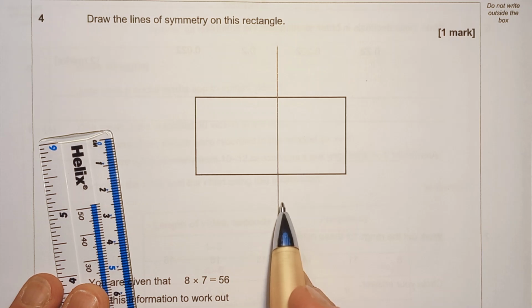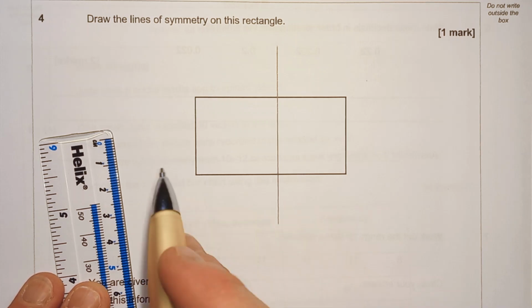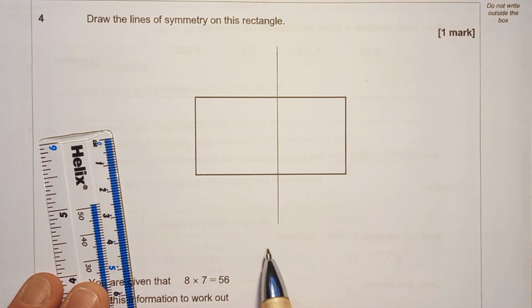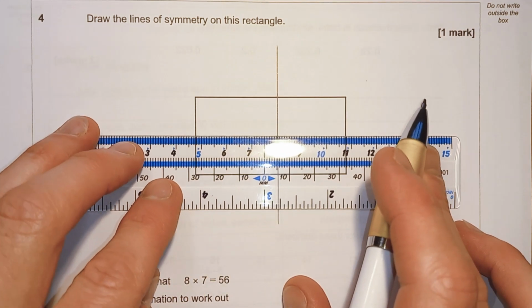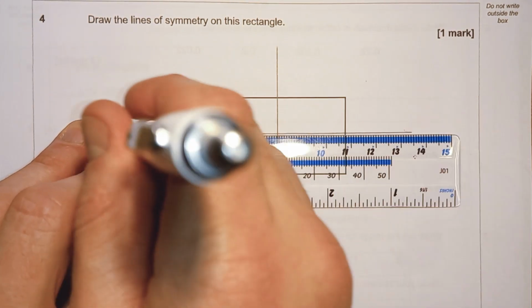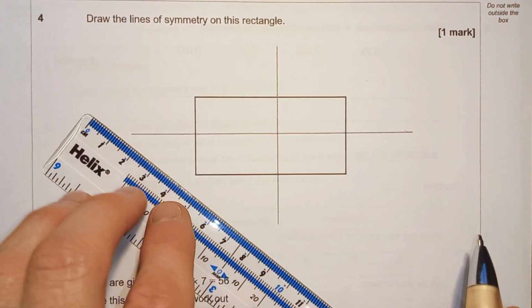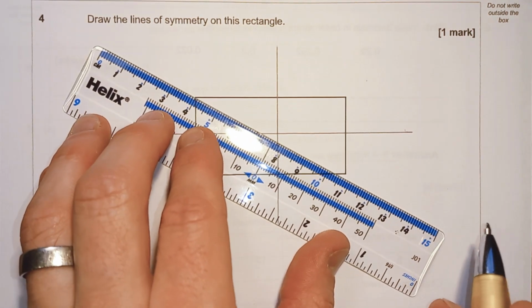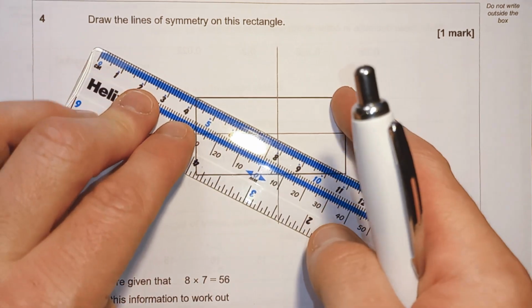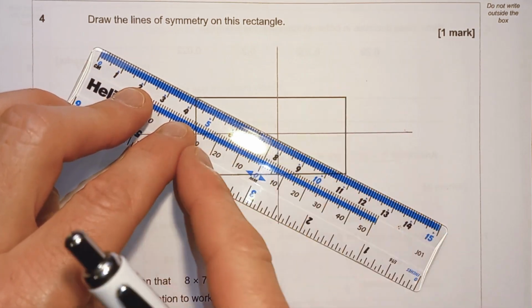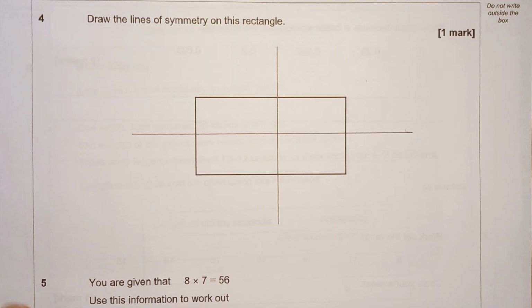Is there another line that we could draw that would split this shape into 2 equal parts with a mirror image? Well, we could do it horizontally as well. Now, you might be thinking, what about diagonally? Well, if you imagine if you split it diagonally, if you folded the shape along the line, this corner would come over here. It wouldn't match directly with this one. So we've just got 2 lines of symmetry for the rectangle.